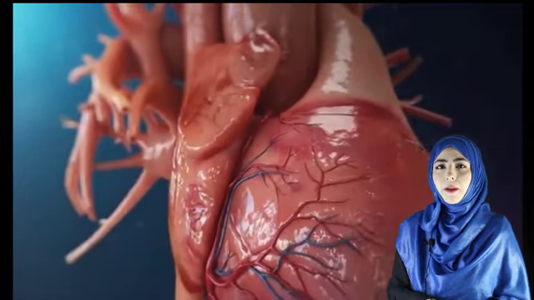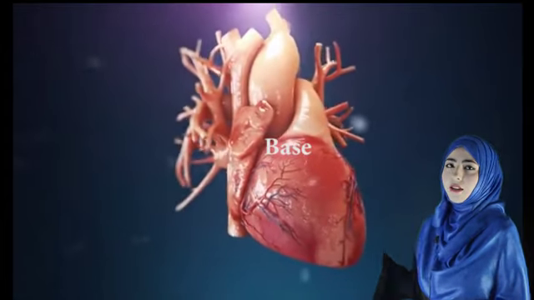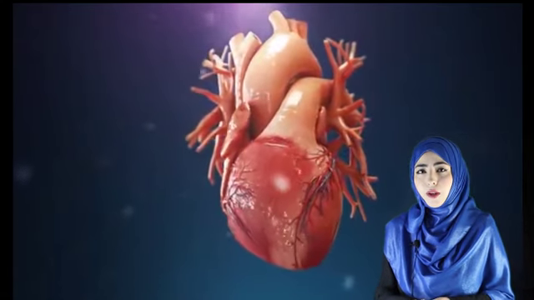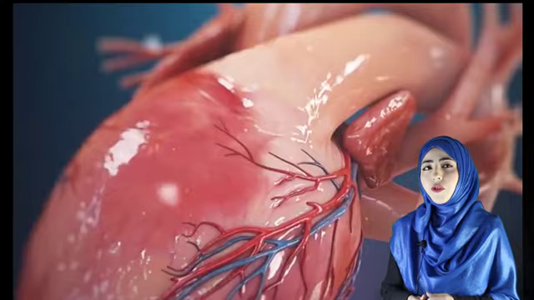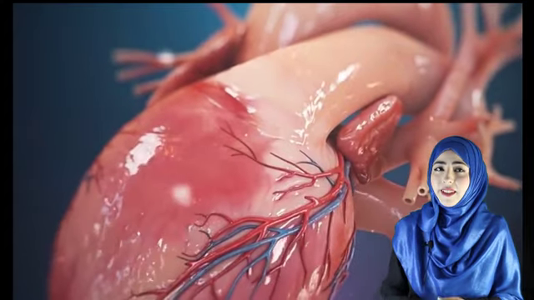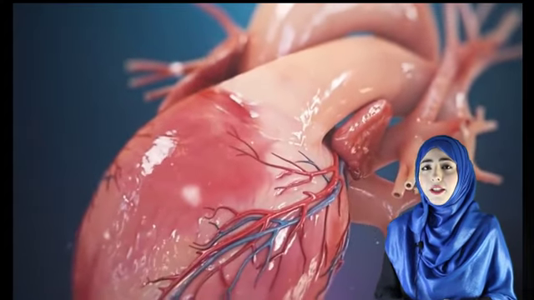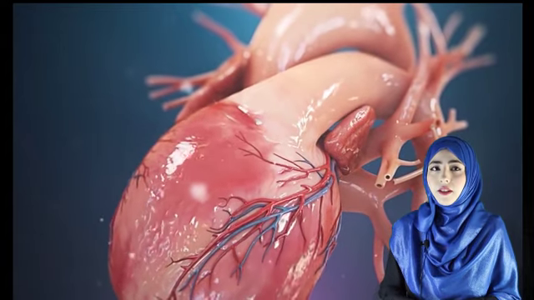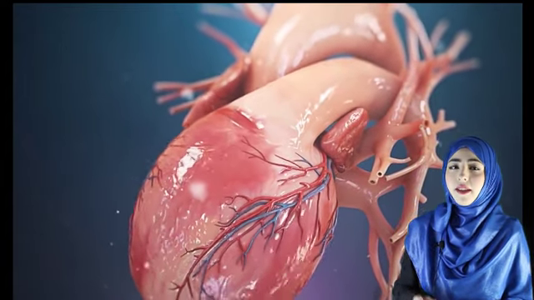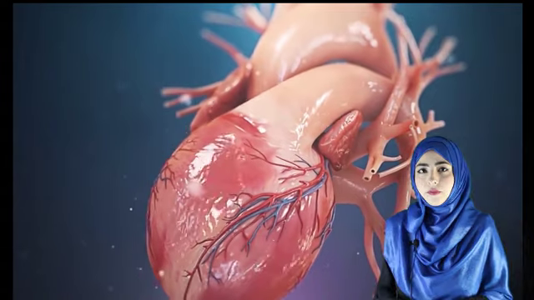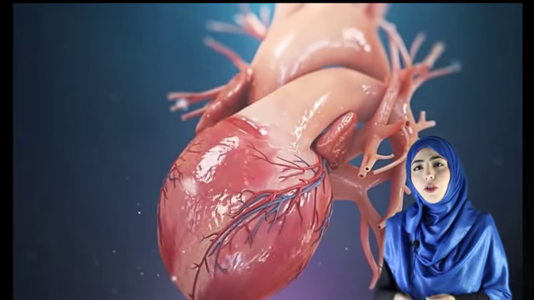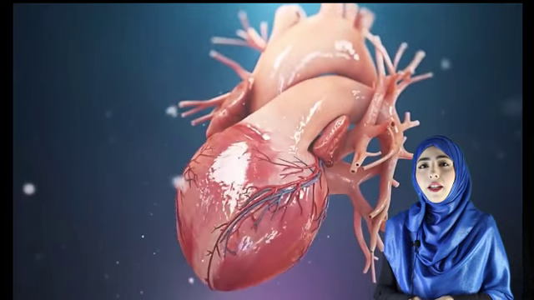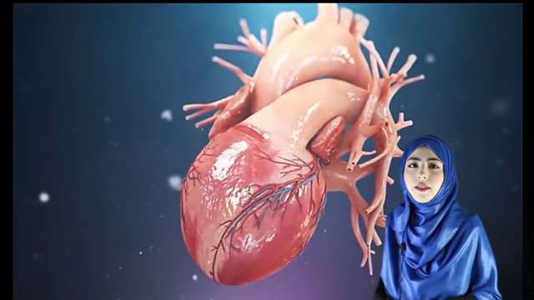Now let's talk about the base of the heart. The base of the heart forms posteriorly towards the bodies of the vertebrae T6 to T9 and is separated from them by the pericardium, oblique pericardial sinus, esophagus, and aorta, and extends superiorly to the bifurcation of the pulmonary veins and inferiorly to the coronary sulcus.